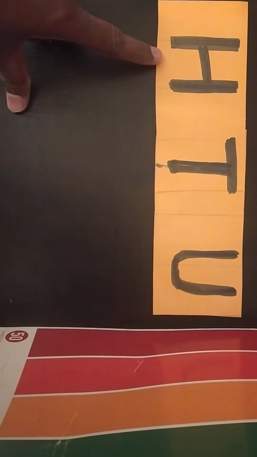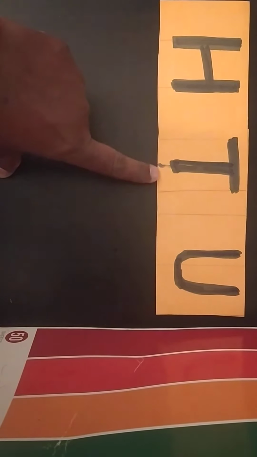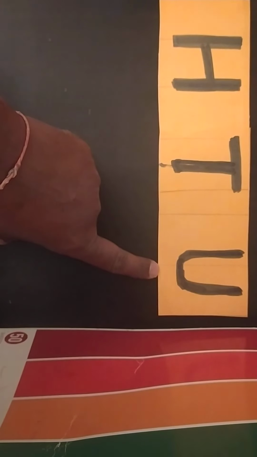Let us begin. As you can see, I have already got the places here: hundreds, tens, units. As you all know very well, this is the first step in making a 3-digit number. You will put the places. Now let's begin with our exercise today.